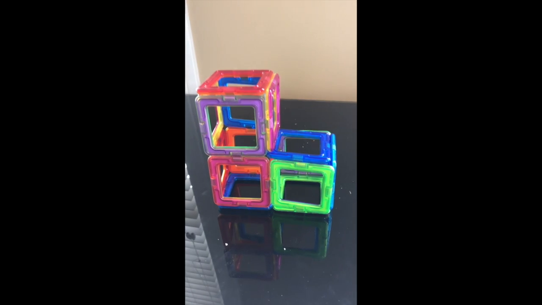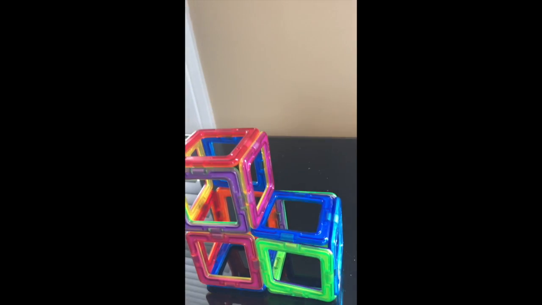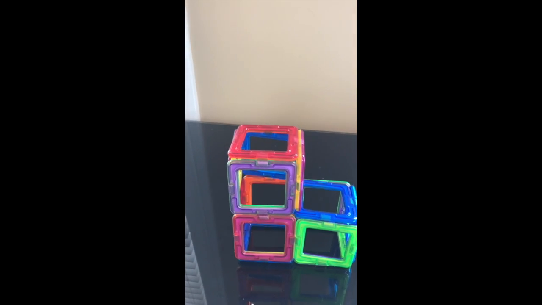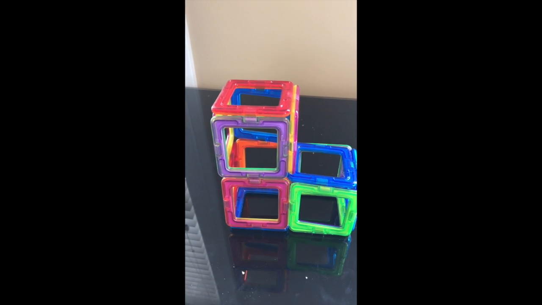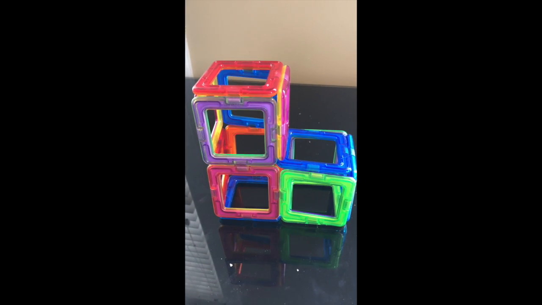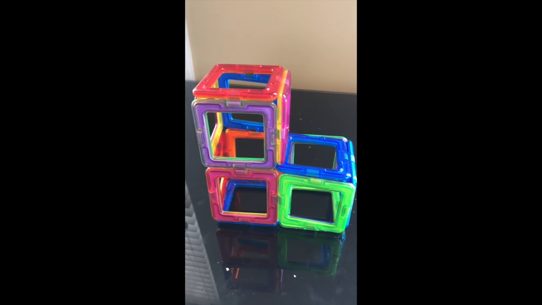So here I have something that my son helped me build. Using magnetic tiles, we have made a three-dimensional object. So this is the object. I hope you can see it clearly. Orthographic projection is nothing but a way in which you can express or communicate your 3D design using a bunch of two-dimensional drawings.